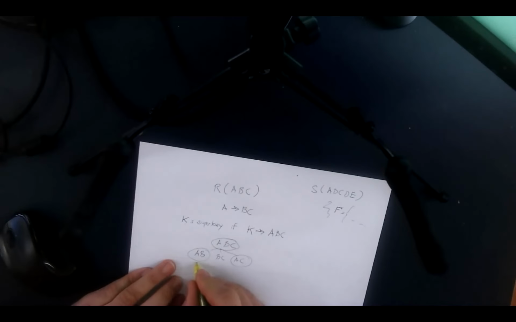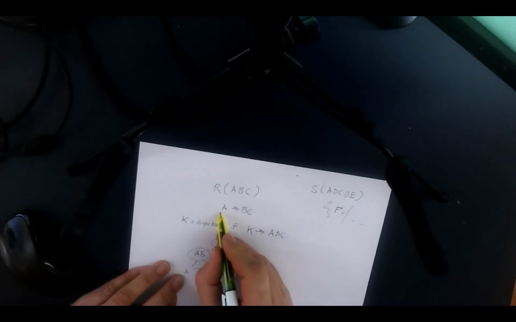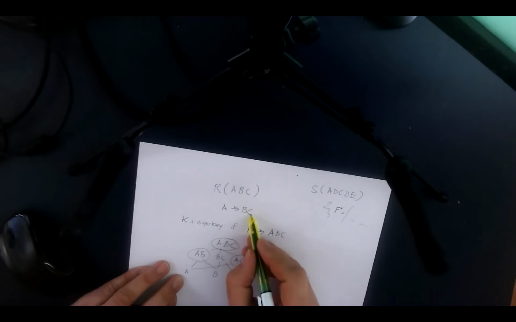Now let's go down even further here. We have A, B, and C here. So C is a subset there. With A, can I determine the full ABC? Yes or no? Well, with A, I can determine B and C, and with A, of course, trivially, I can determine A. So this is also a superkey.